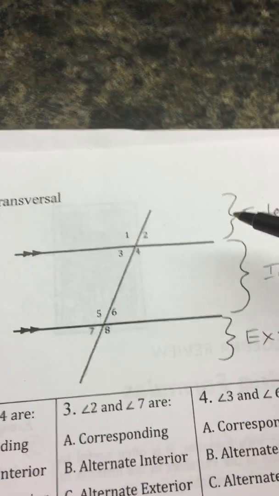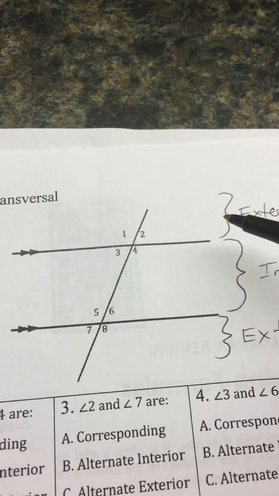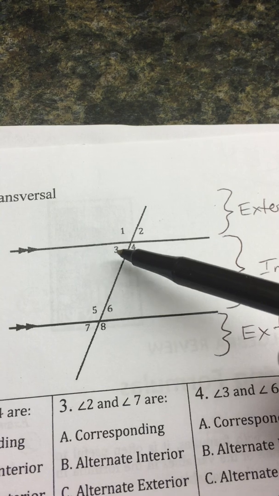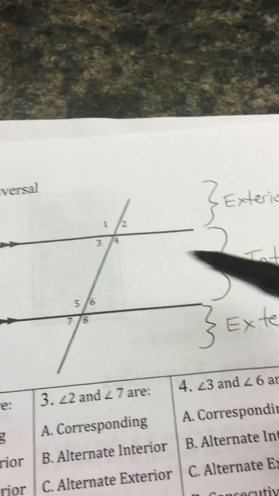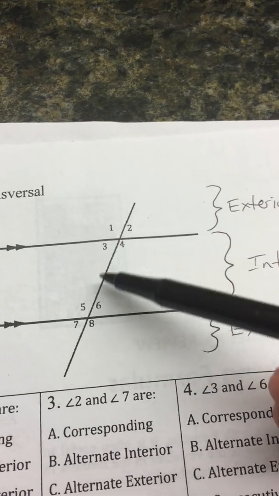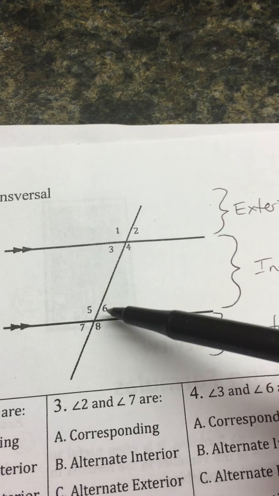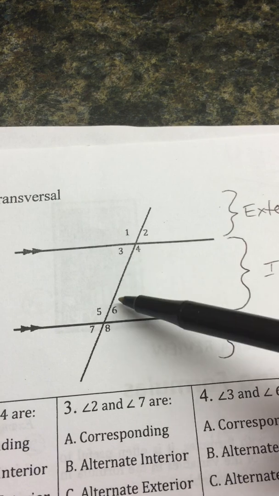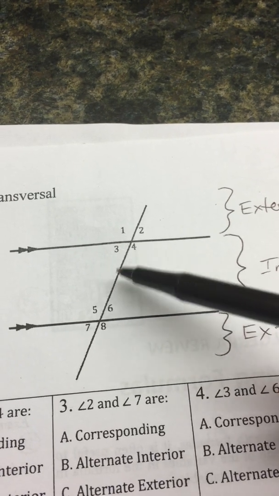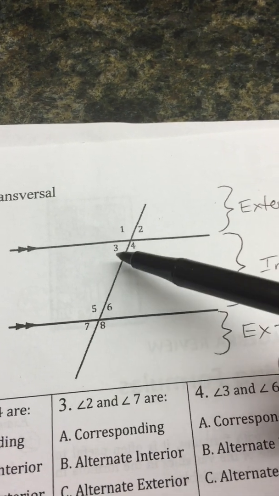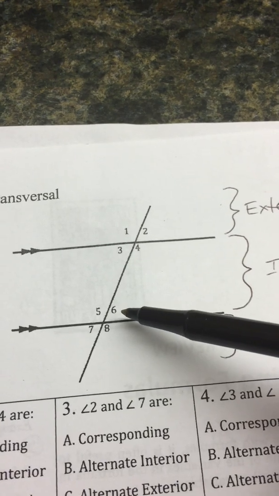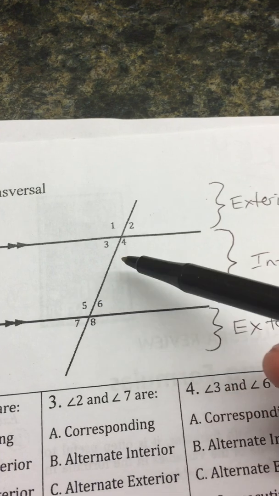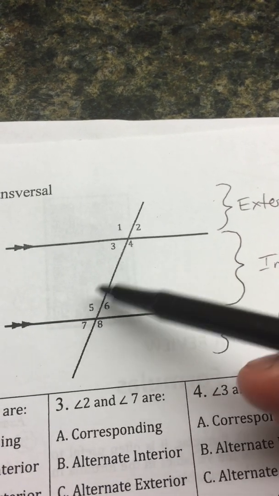What they do with interior and exterior, they refer to them as alternate angles, alternate interior angles. Alternate means they're on opposite sides of the transversal. If I'm talking about interior angles, 3 and 6 are both interior, but they're on opposite sides of the transversal. So those are called alternate, opposite sides, interior. So 3 and 6 are alternate interior angles. The other pair of alternate interior angles are 4 and 5. They're interior and on opposite sides of the transversal.